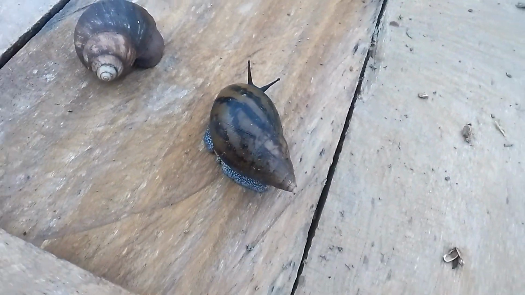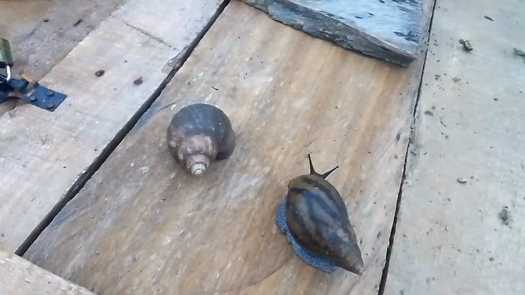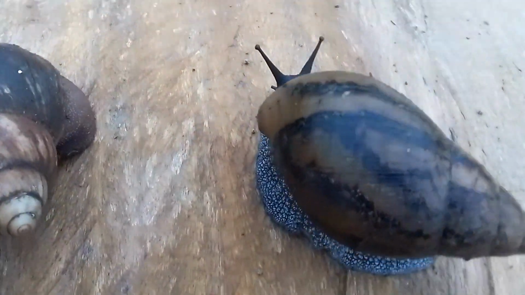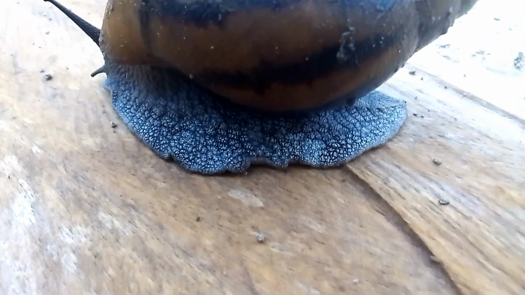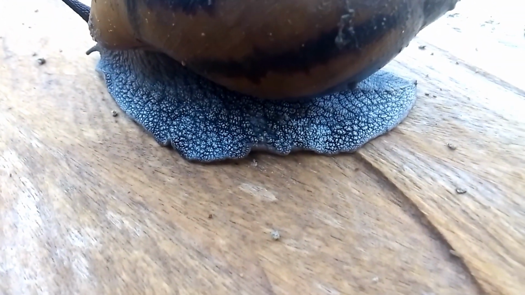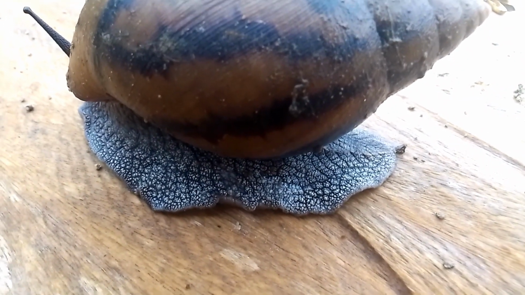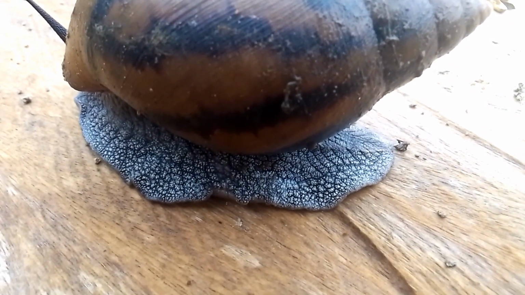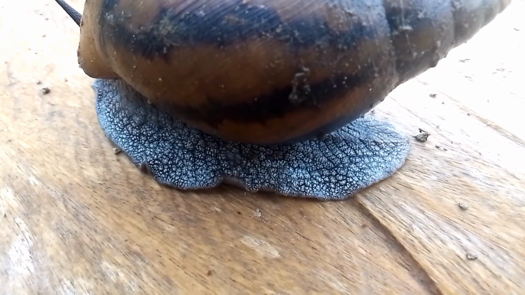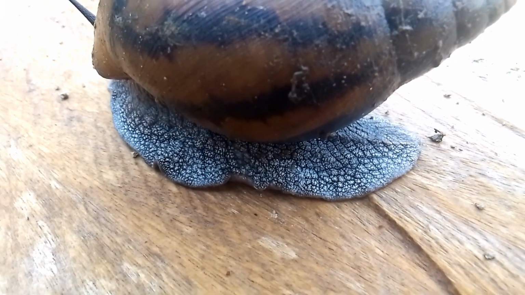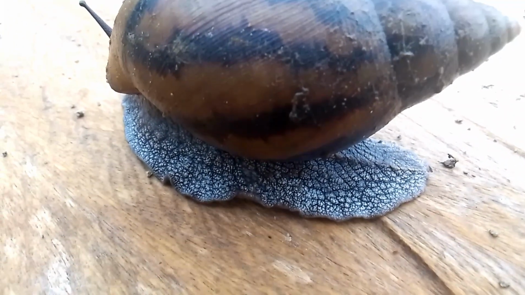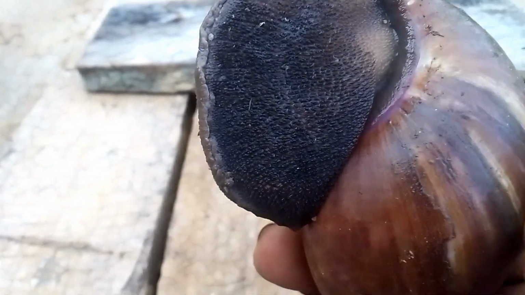Another thing you can use to differentiate them is the texture of their skin. This is the AA. Look at the texture of its skin. It looks like rough sandpaper, whilst this one looks a lot smoother.